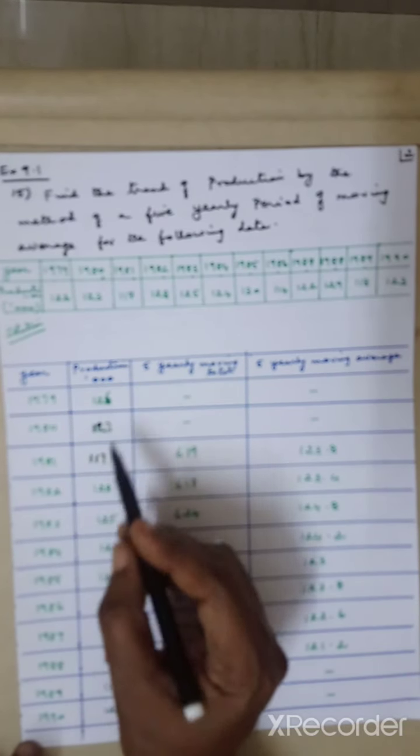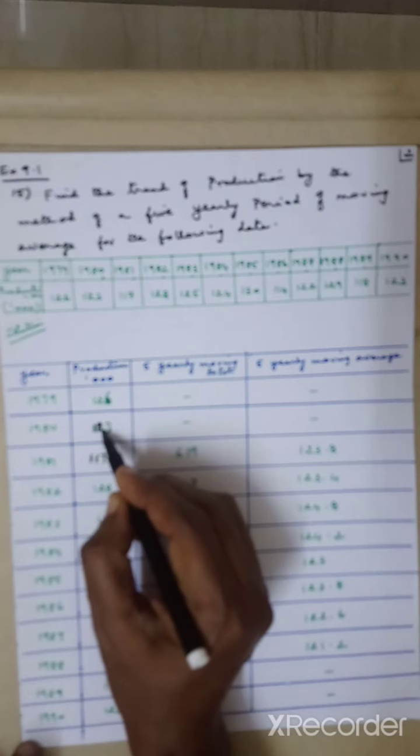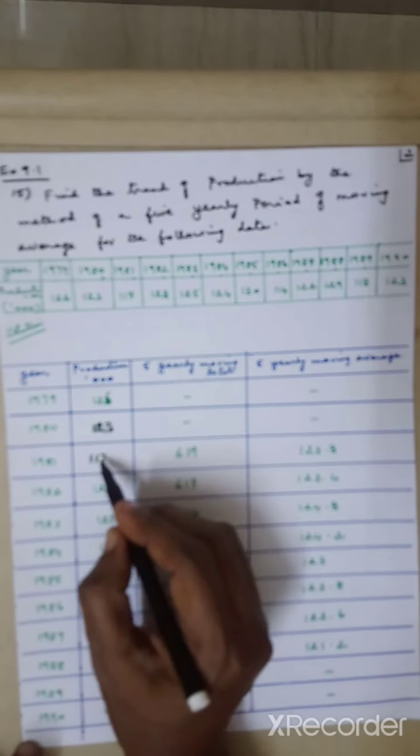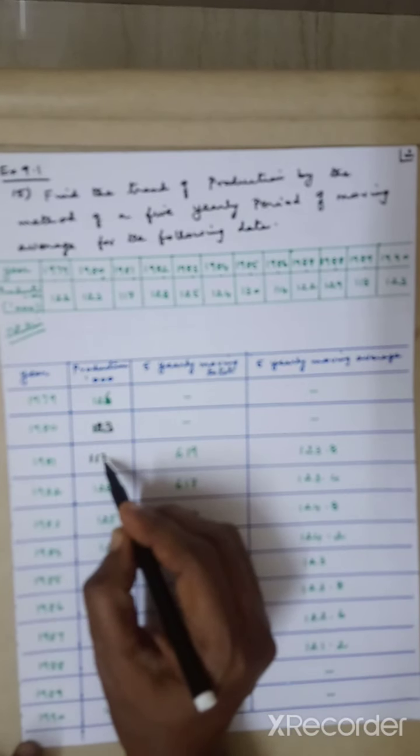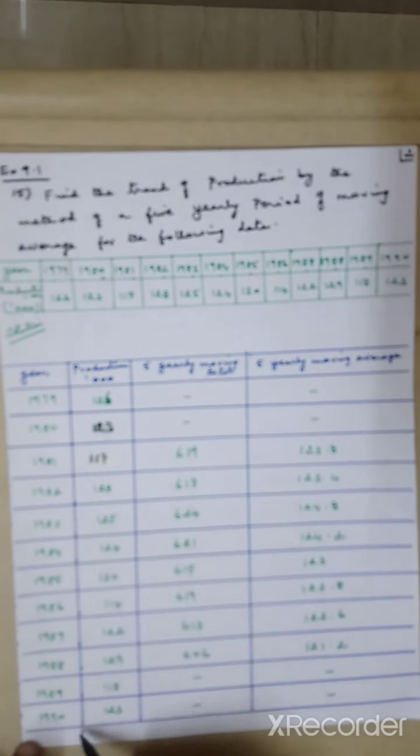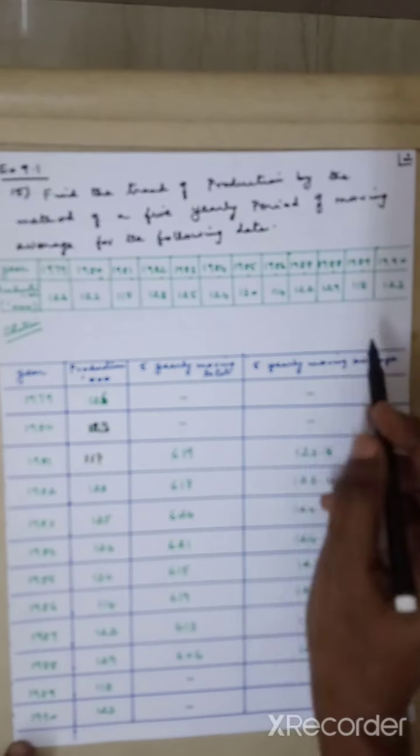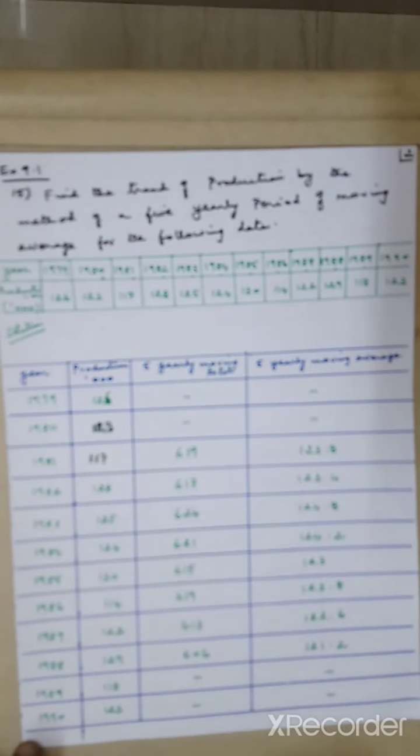1979 it is 126, 1980 it is 123, and then for the year 1981 it is 117, and 1982 128, and so on. You have the production for the year 1990 as 123. So all the data given in the horizontal direction is put in the vertical direction. Now we are going to do the method of trend by 5 period moving average.